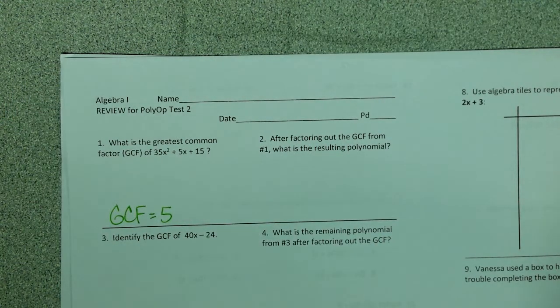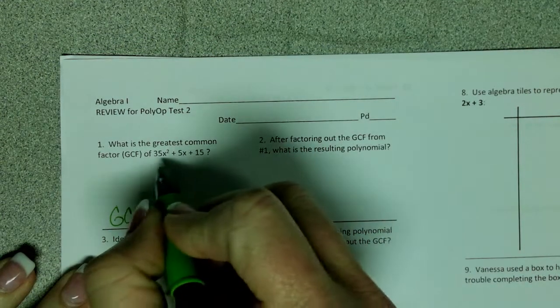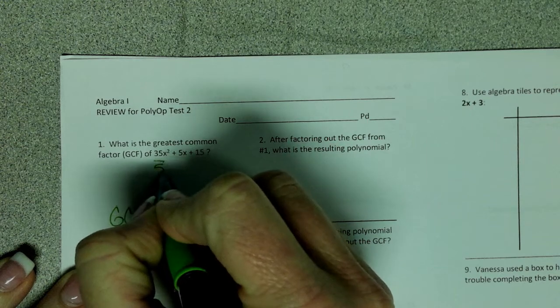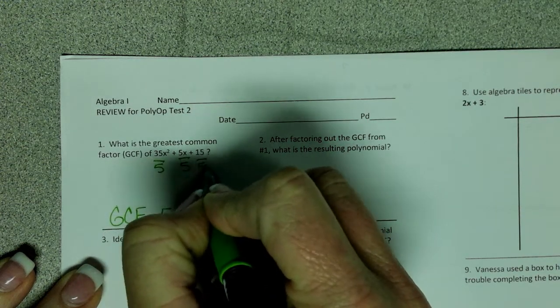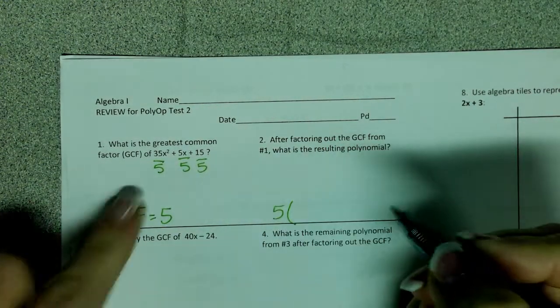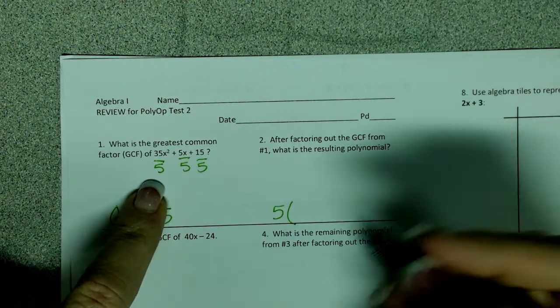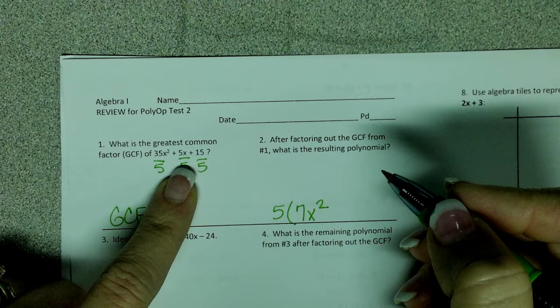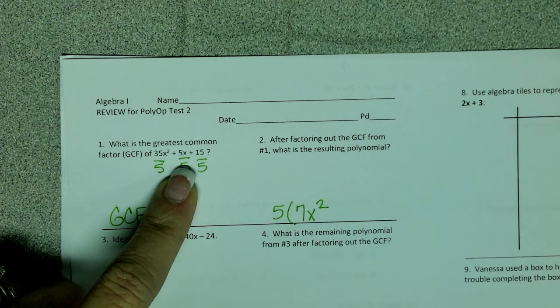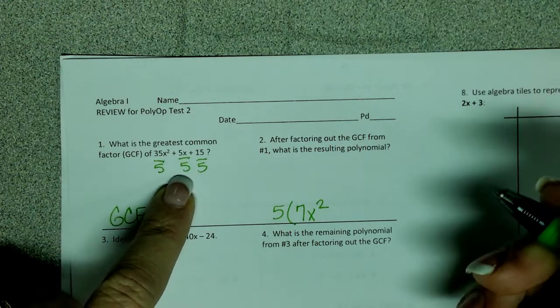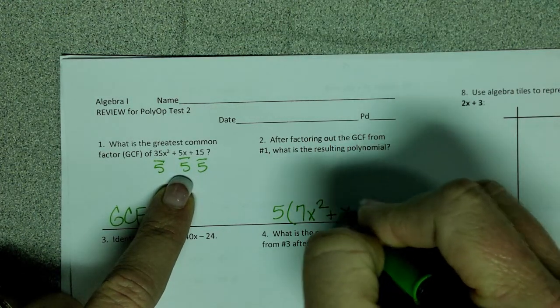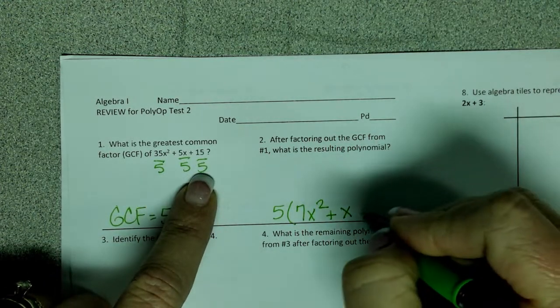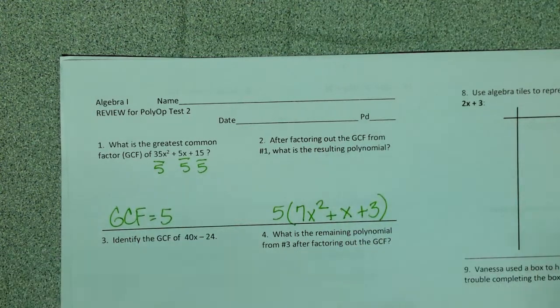After factoring out the GCF from number 1, what is the resulting polynomial? So we would divide everything by 5, right? 35x squared divided by 5 gives me 7x squared. Write this down. I've already gone on to the second problem and you're not even doing it. 5x divided by 5 is just x, and 15 divided by 5 is 3.